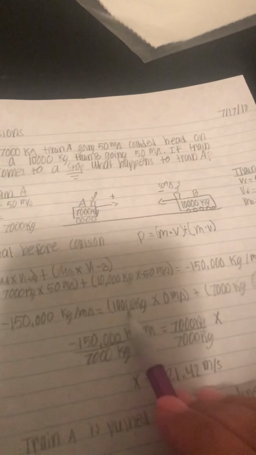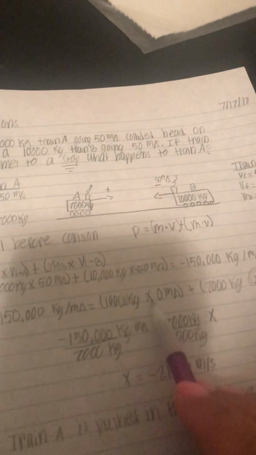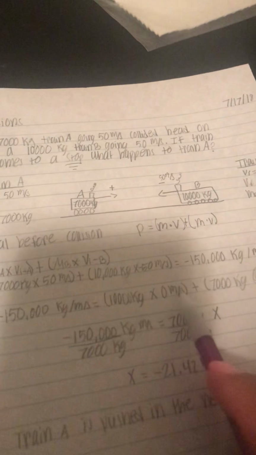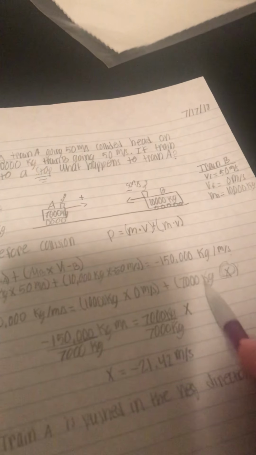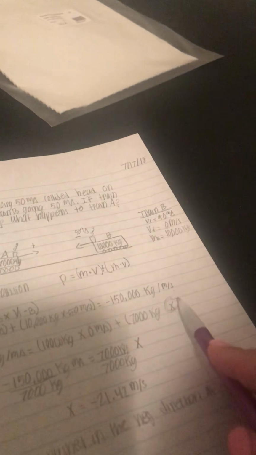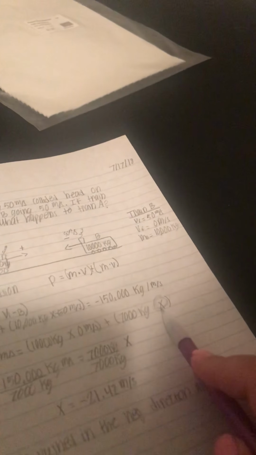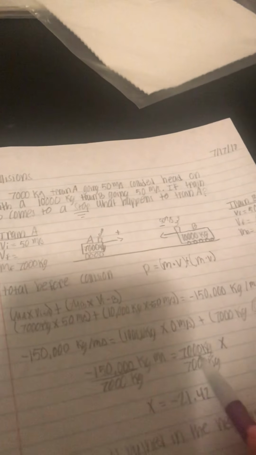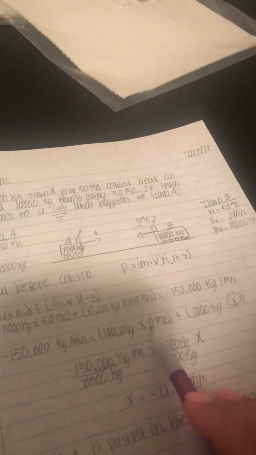And you set it to 10,000 kilograms because train B times 0 meters per second plus the mass again of train A, 7,000 kilograms, but we don't know the velocity for this one. So we're going to use this as our variable. We're going to combine this, and that equals 0.